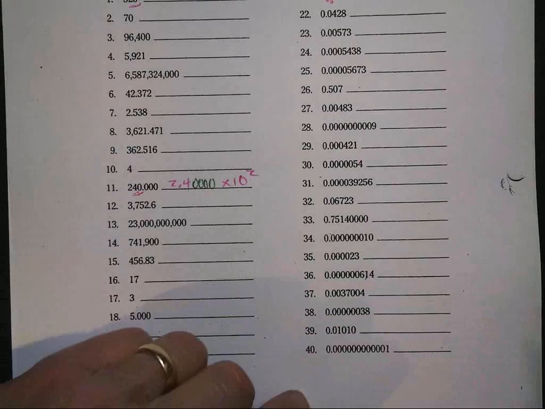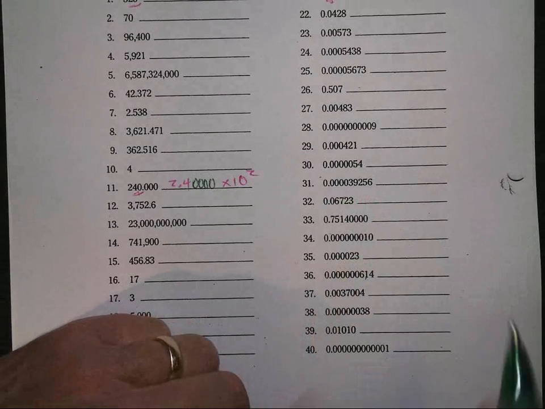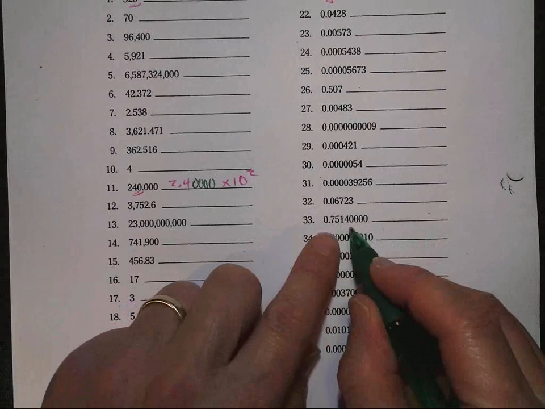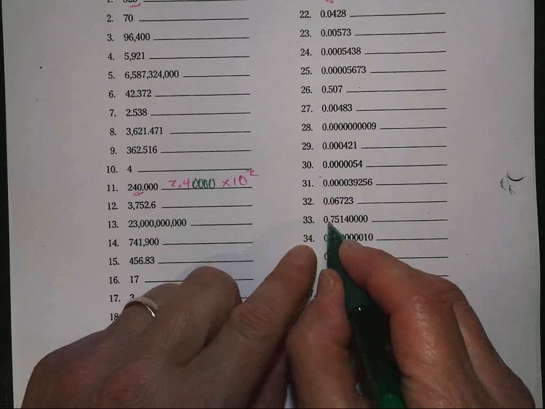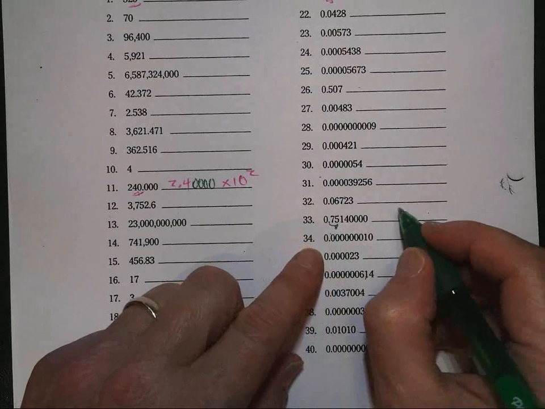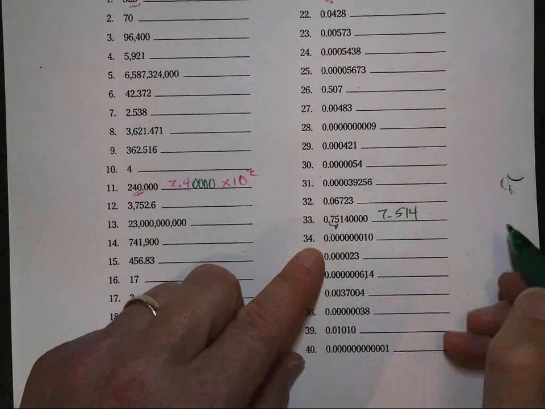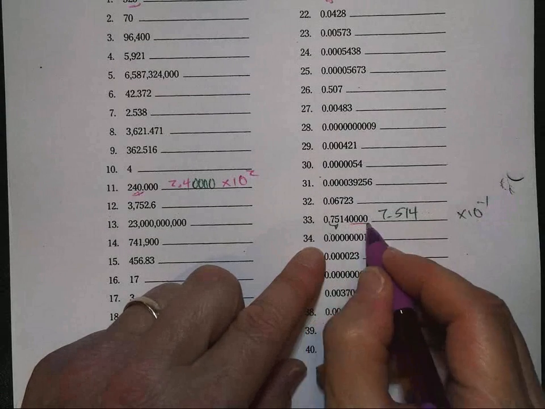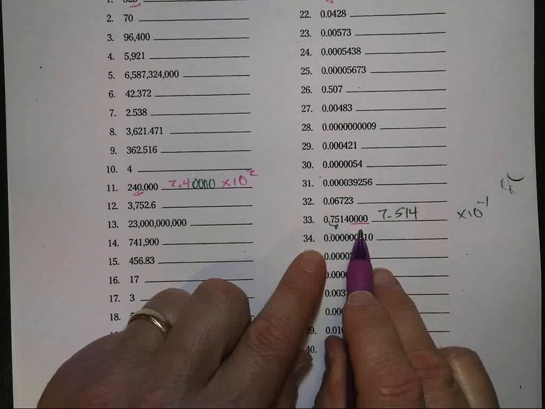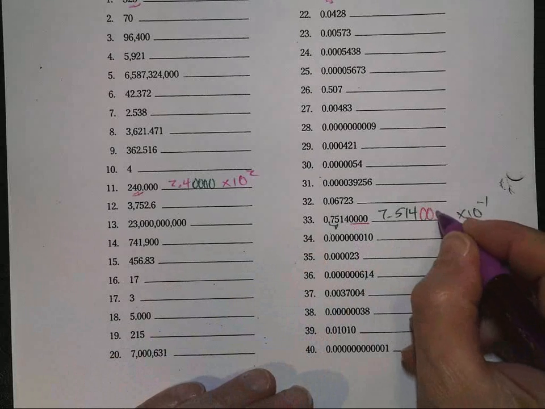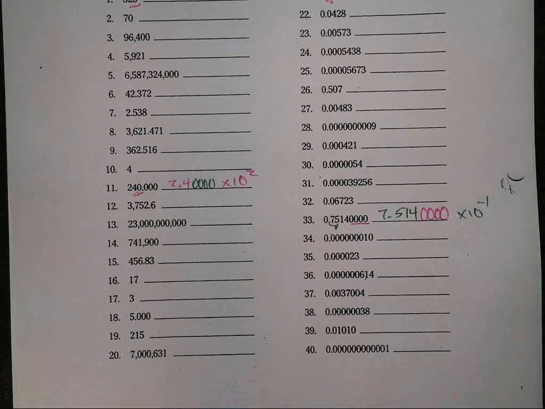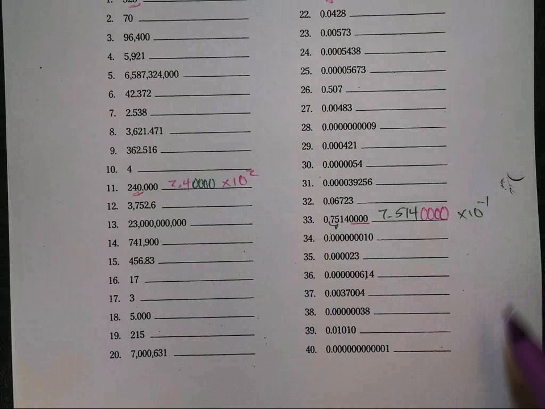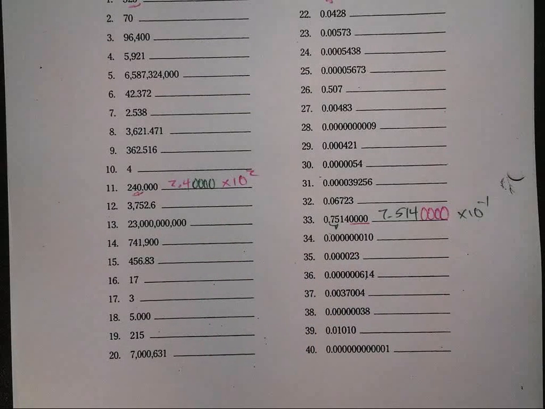Let's try one more. If we go across to number 31, well, actually let's jump down to number 33. Number 33, everybody, we're going to move it 1 decimal point to the right. We're going to get 7.514, and it's going to be times 10 to the minus 1. However, these are final zeros after the decimal point. They're significant. You got to keep them all, so those 4 zeros are held on to. So what's the deal with scientific notation? You've got to hold on to the sig figs in addition to knowing how to do it. I would like you to try the rest of this page.